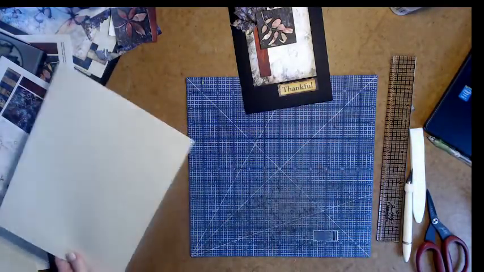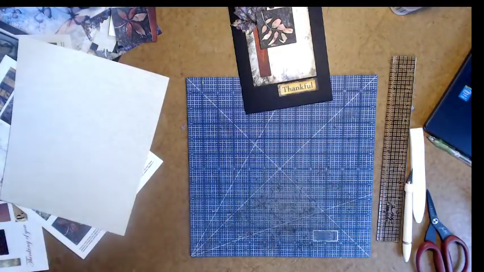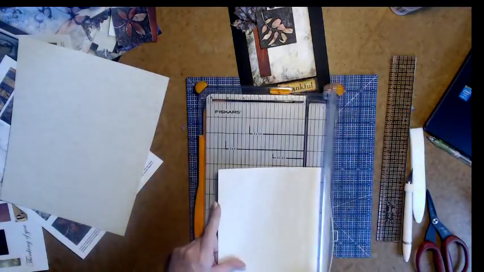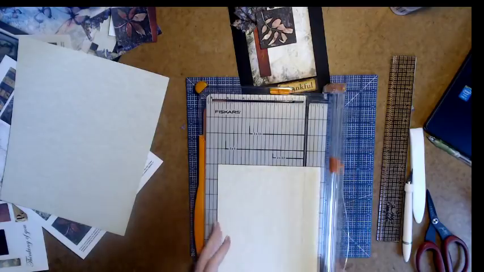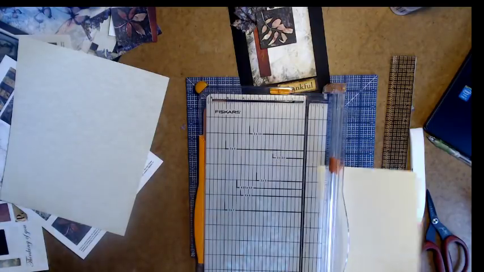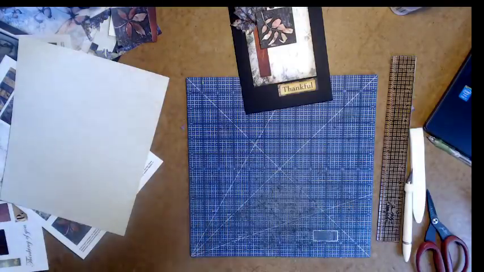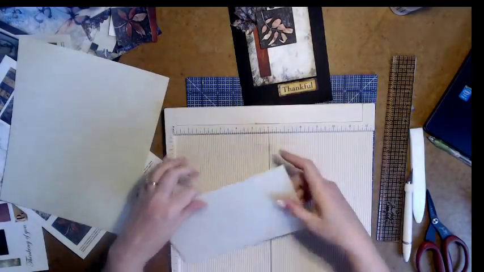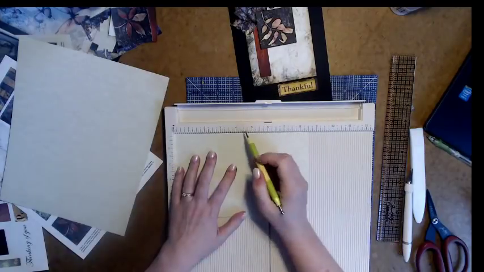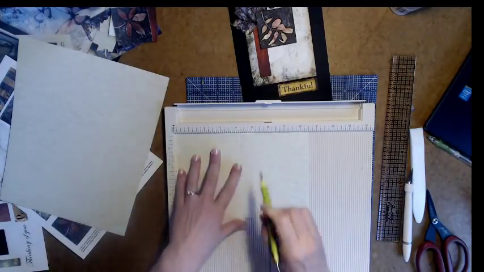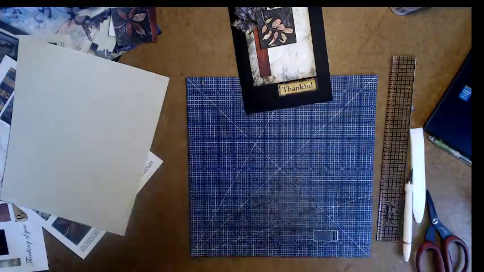Actually, before I do that, I'm going to take this piece that I had, and it's a half sheet, so it'll be 5.5 by 8.5. So when I score it in half, I can make a smaller size card.